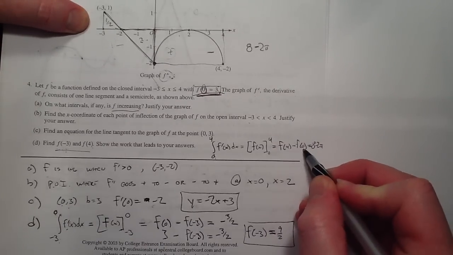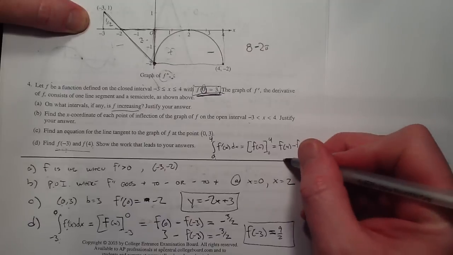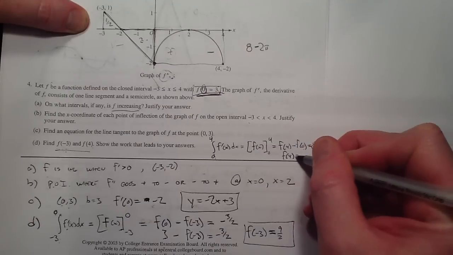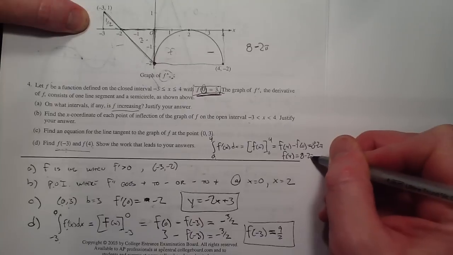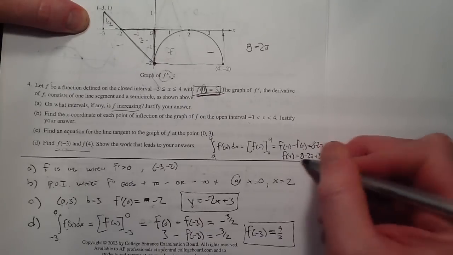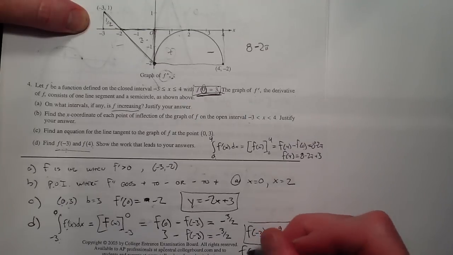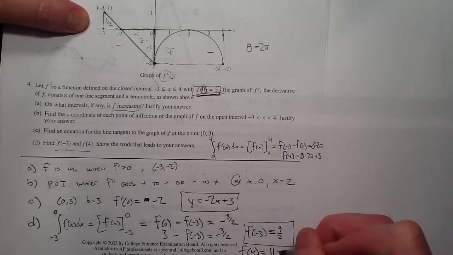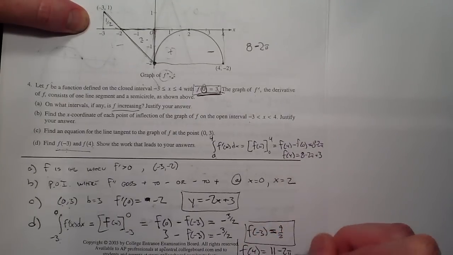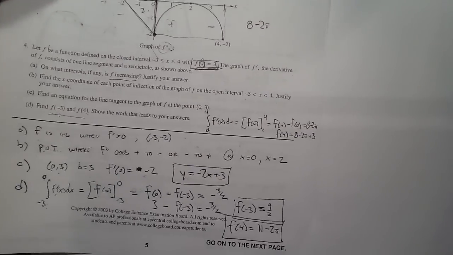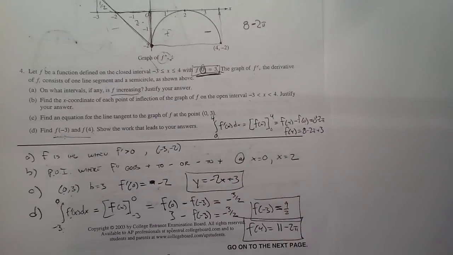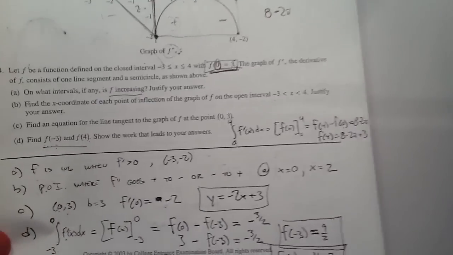And then I know that f of 0 is 3. So f of 4 is equal to 8 minus 2 pi plus 3. That's 11 minus 2 pi. So we used a picture and really both fundamental theorems there to get that.